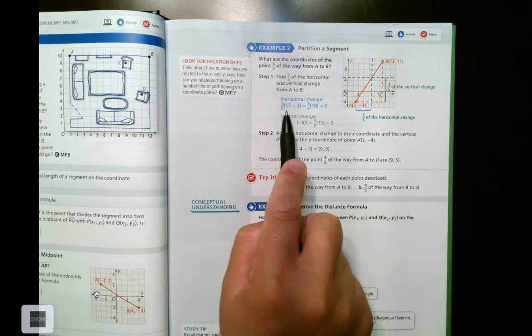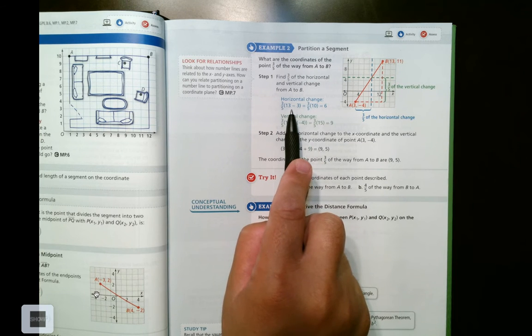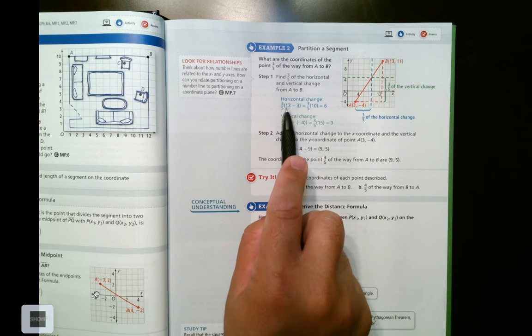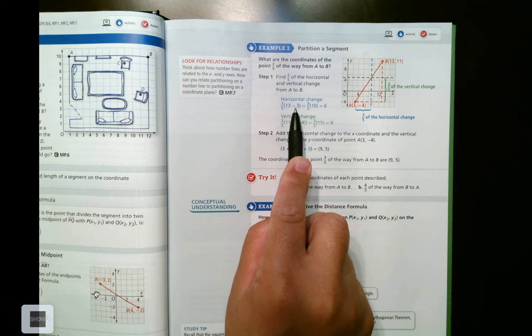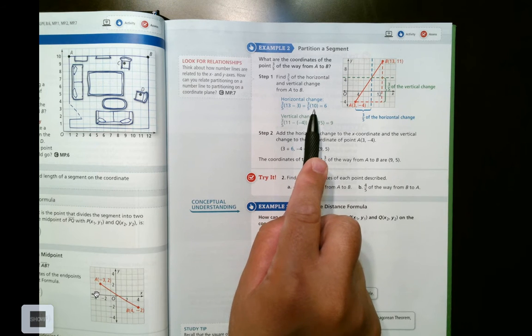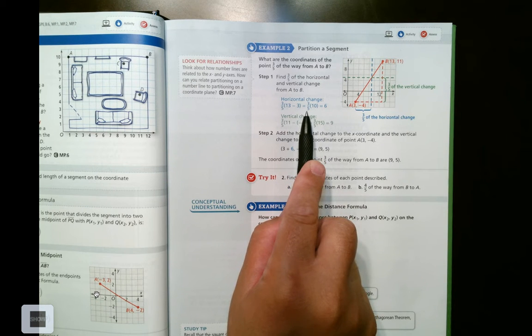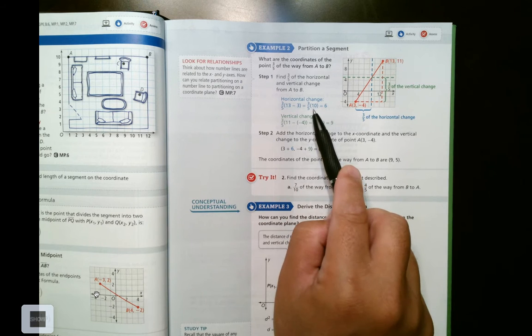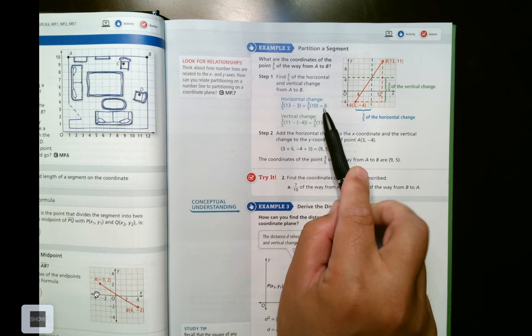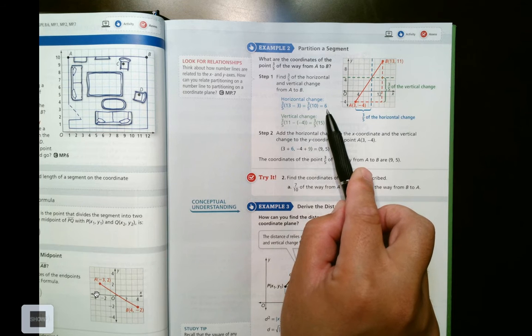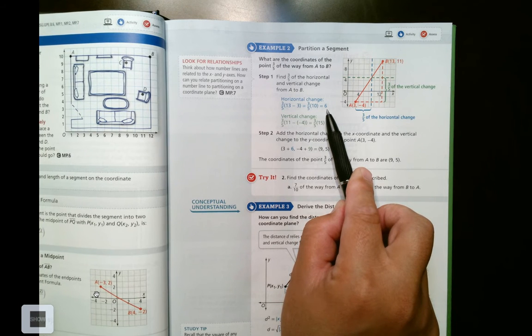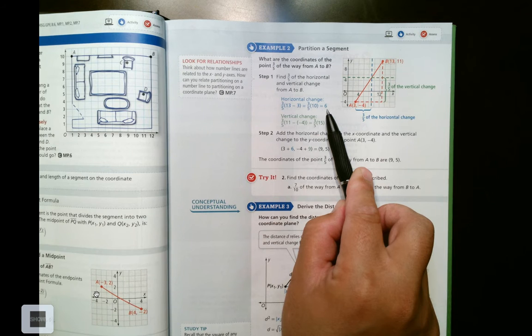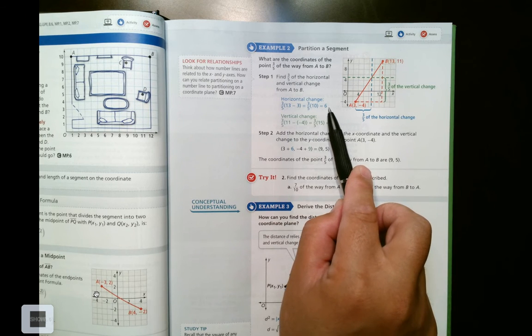For the horizontal change, I take my two X values and subtract A from B. So I take B, which is 13, and subtract my A X value, which is 3. 13 minus 3 is 10. If I multiply that by 3/5, because that's how far they want me to find it from A, 3/5 of the way from A to B, that means the change is going to be 6. That doesn't mean the X value is 6 for the point we're looking for. This is just saying that the change is going to be 6.